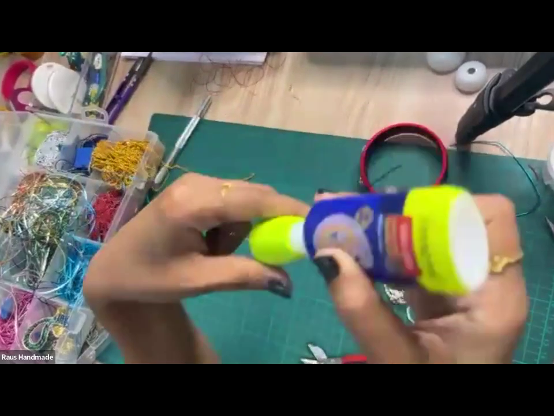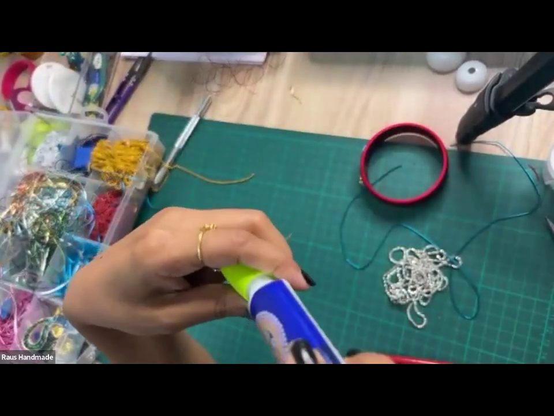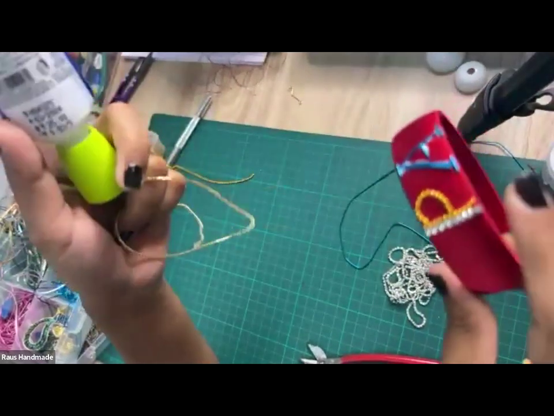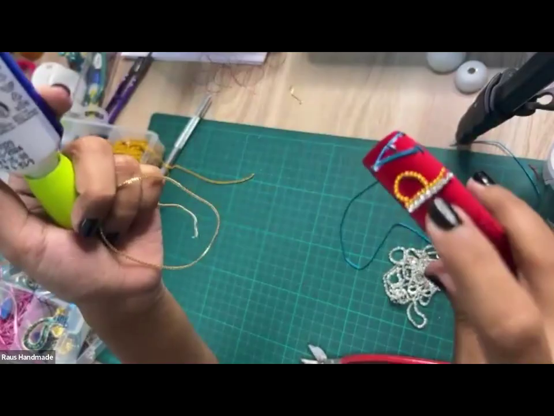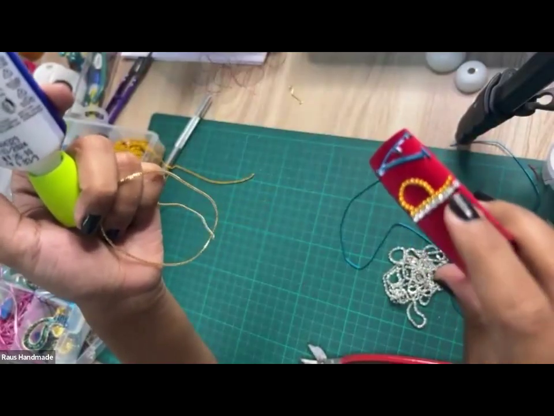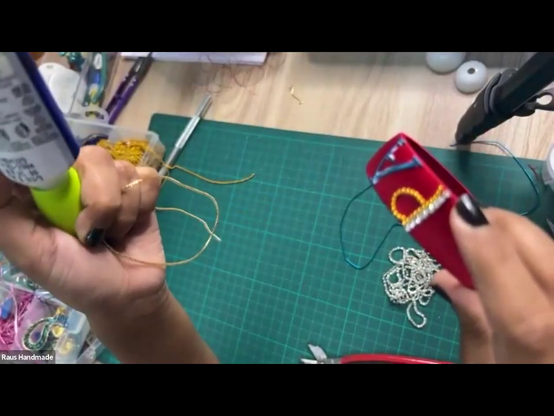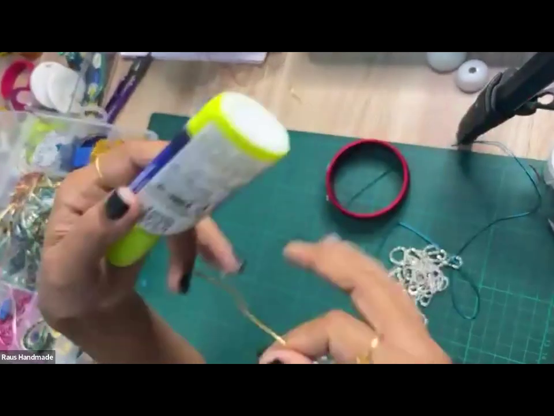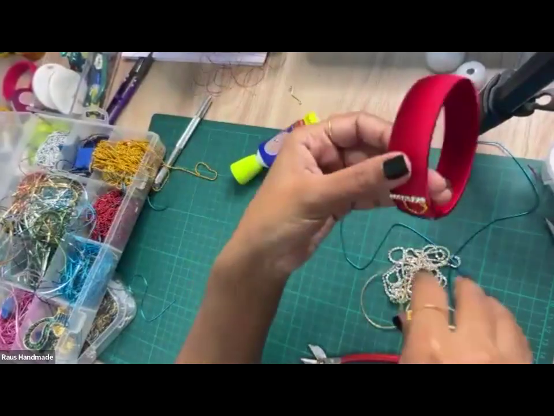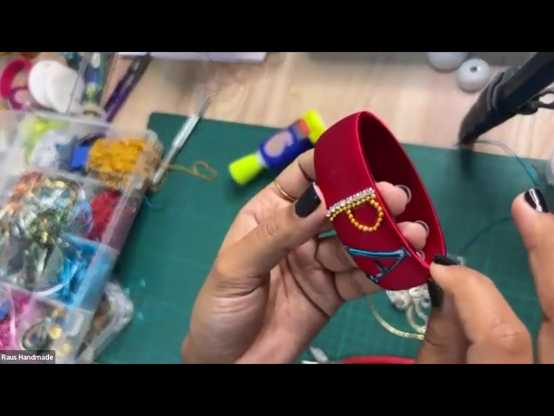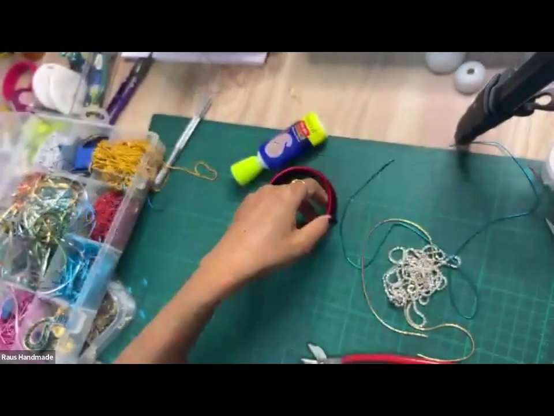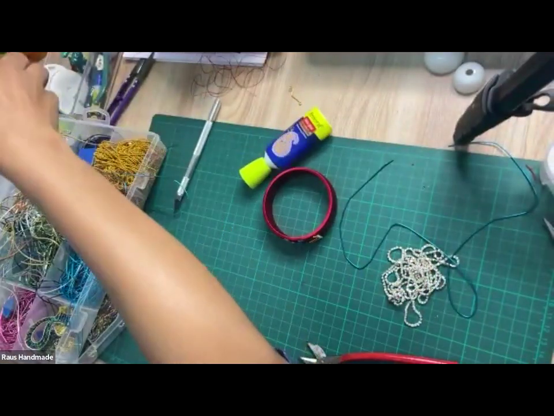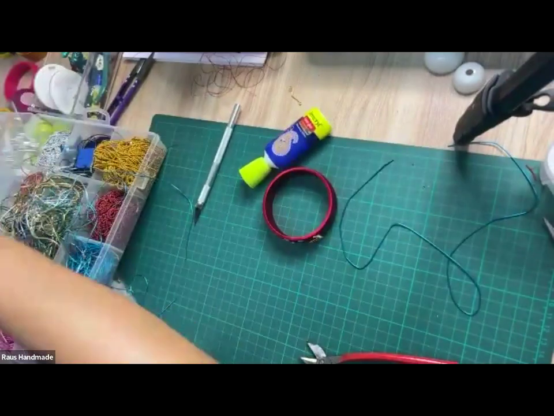This is way easier, as I told you. The only thing you should be concentrating on is the gluing technique. You should not apply more glue. You should only apply a minimal amount of glue. Only then you will not mess up the work. Okay, so that is all about today. So we have covered.